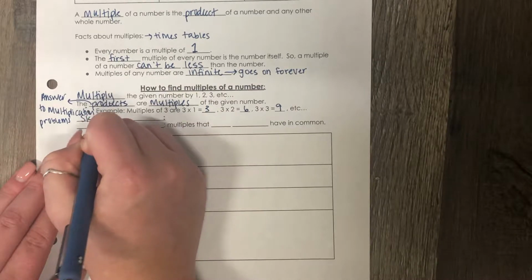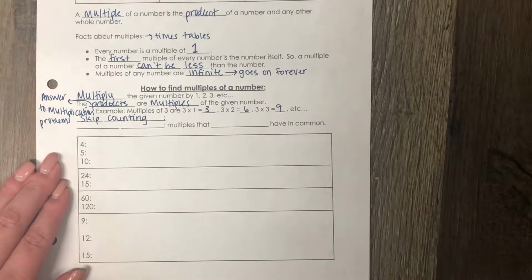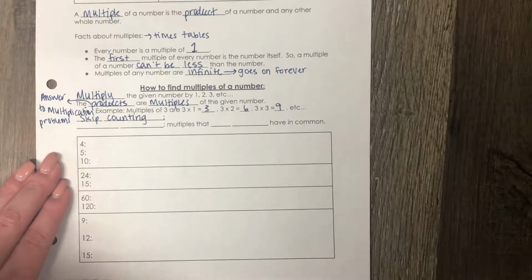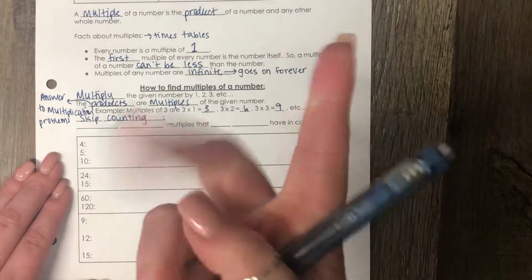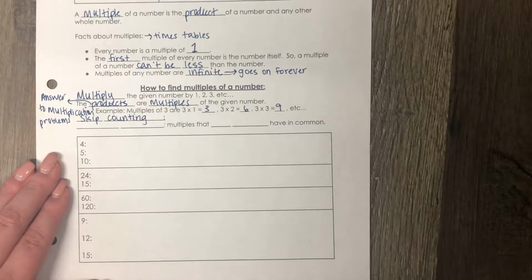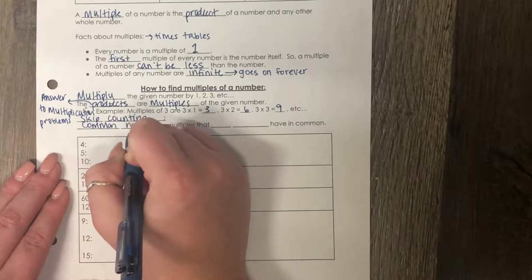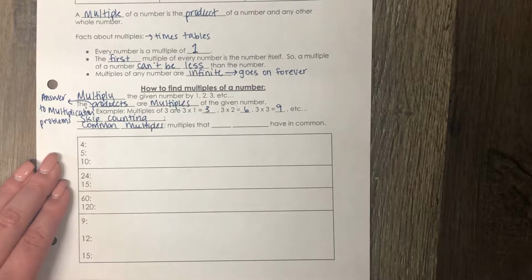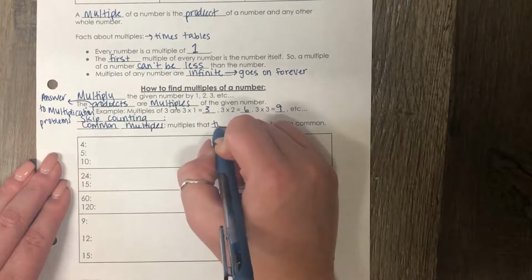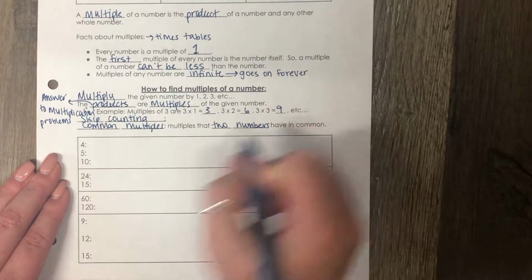So skip counting is a way to find multiples, and that is where you just do repetitive addition. So this is what you learned how to do in elementary school. So 3, 6, 9, 12. Okay, that's skip counting. So that's one way. Another way is to know the common multiples. Okay, and those are multiples that two numbers have in common. Okay, so that's what we're going to focus on today.